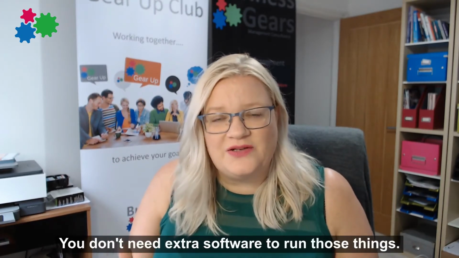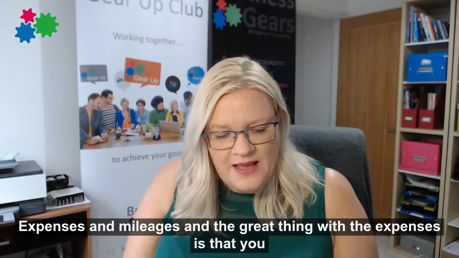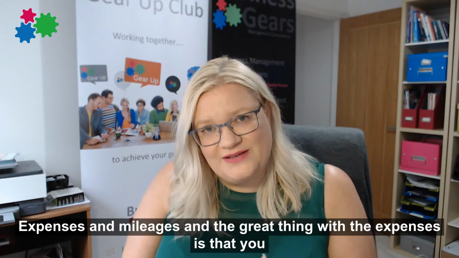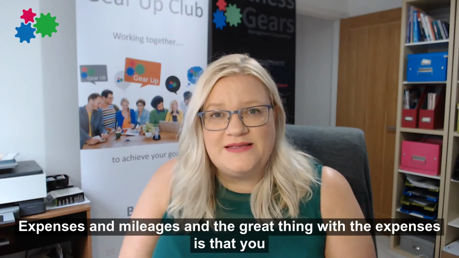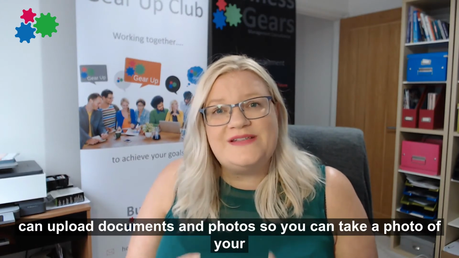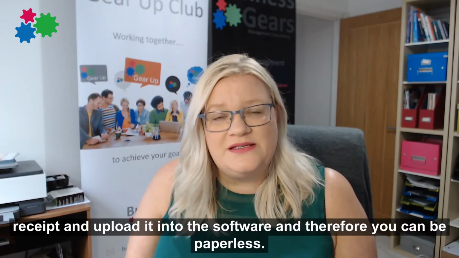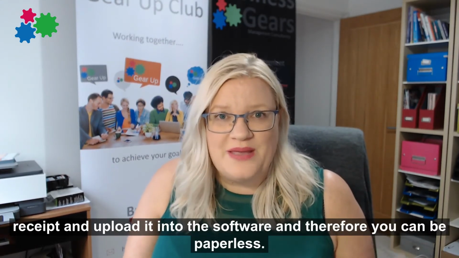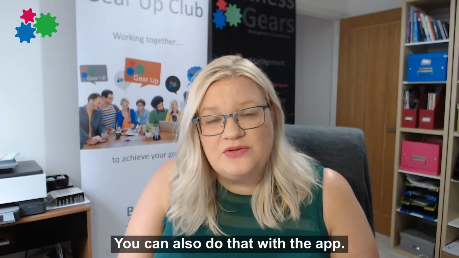You don't need extra software to run those things. Expenses and mileages, and the great thing with the expenses is that you can upload documents and photos, so you can take a photo of your receipt and upload it into the software, and therefore you can be paperless. You can also do that with the app.